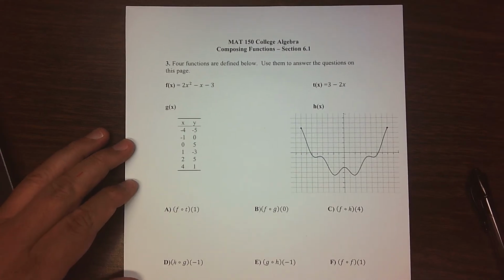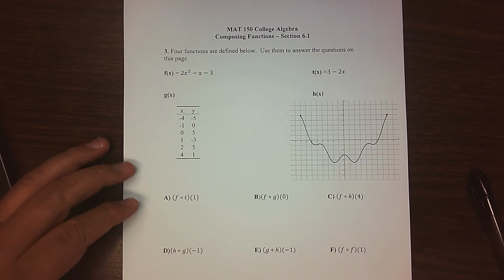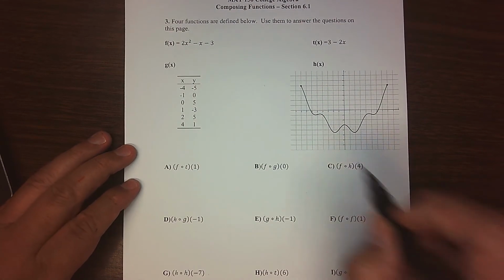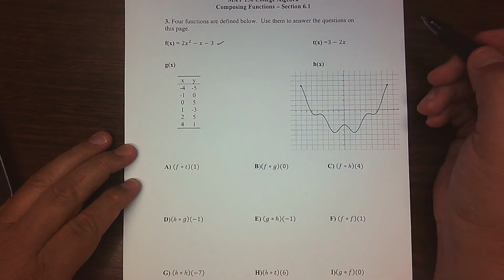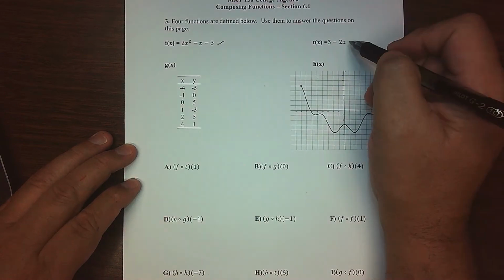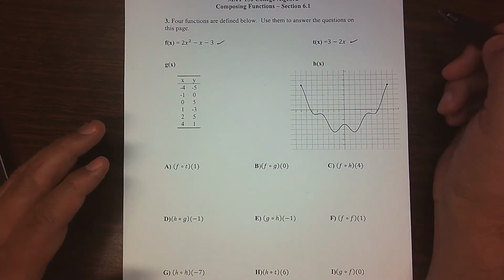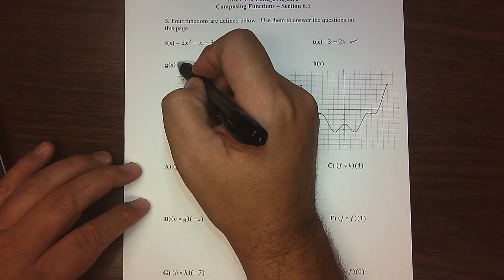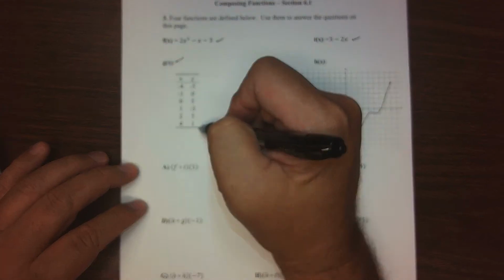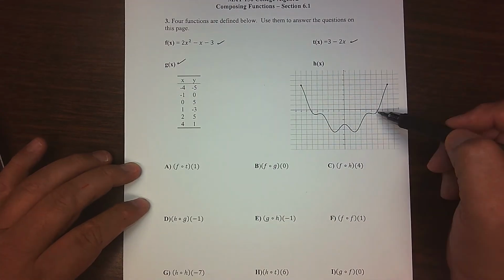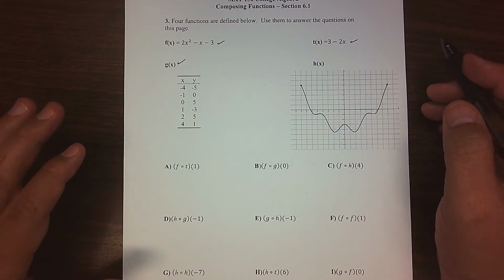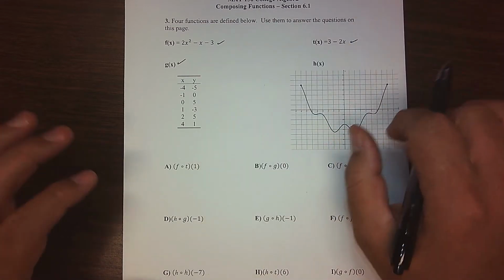Alright, so we're still talking compositions, but this time I'm going to change things up a little bit. F is actually a quadratic function in equation form. T of x is a linear function in equation form, but then we have a function that's given in a table, and then we have another function that's a pretty complicated looking graph. So how do I do compositions when I'm given a bunch of different types of functions?